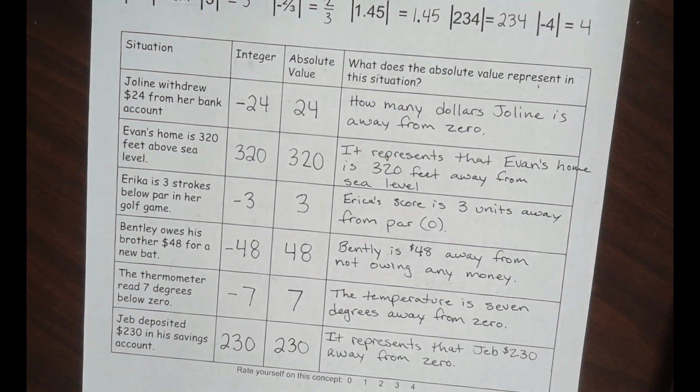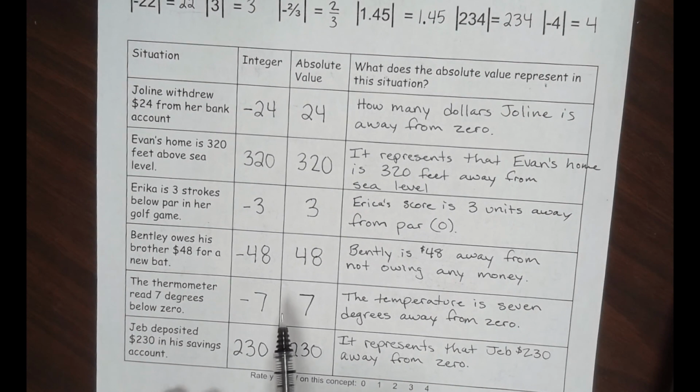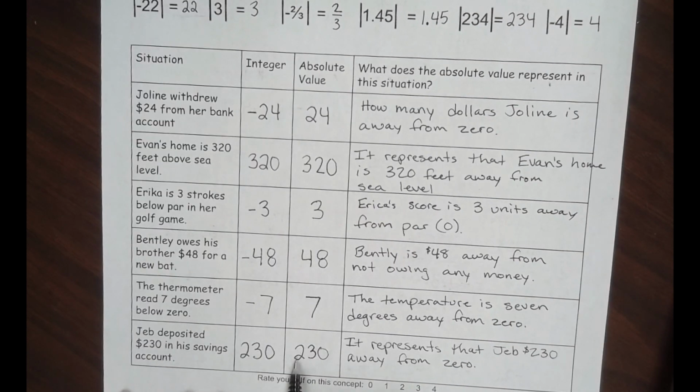That's all there is to absolute value. It's one of the easiest concepts we will do, but one of the easiest to forget. Remember, it's how far away from 0. It's always positive. Okay, rate yourself on this concept. 0, 1, 2, 3, or 4.